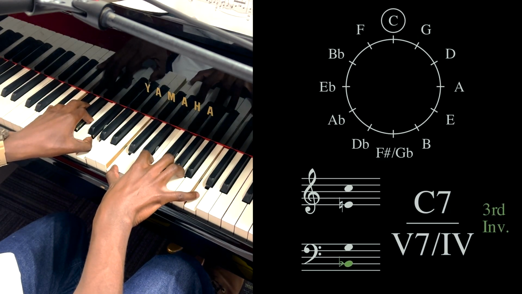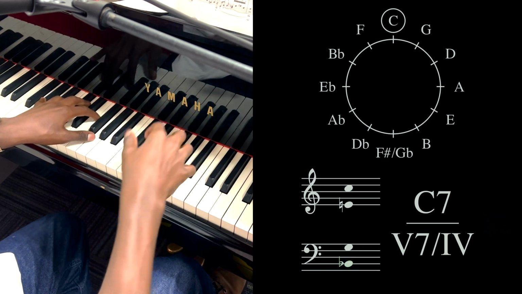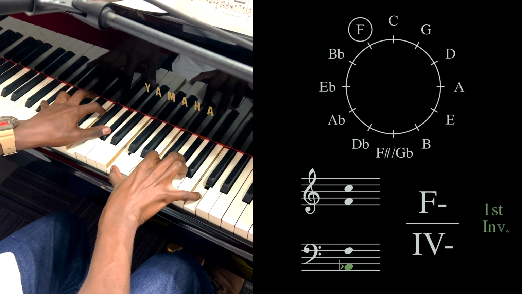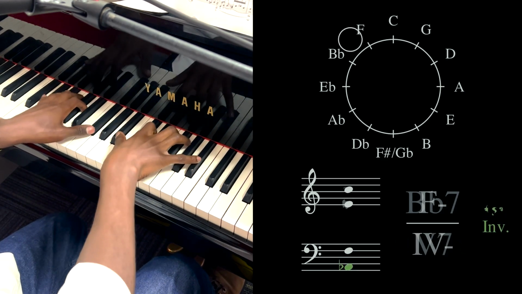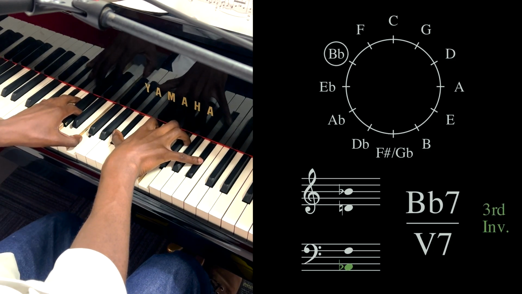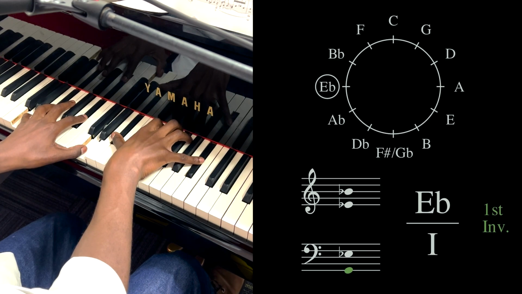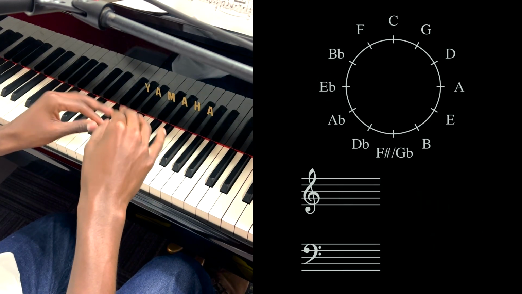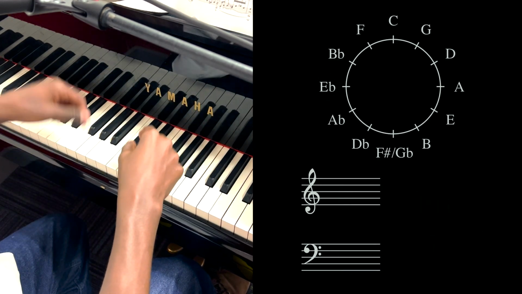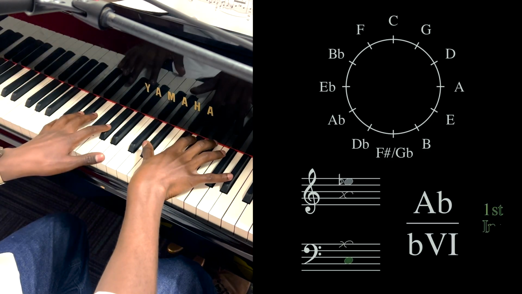C7 with B flat in the bass, that's the 7th in the bass, 3rd inversion again. Then we go to F minor, 1st inversion, B flat 7, 3rd inversion. Then we go to E flat and 1st inversion. So we have a chain alternating between 1st and 3rd inversions. Let's hear that again, starting on A flat major.